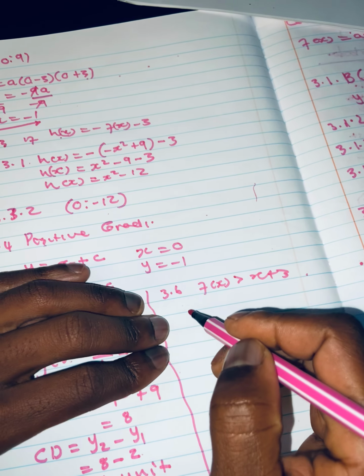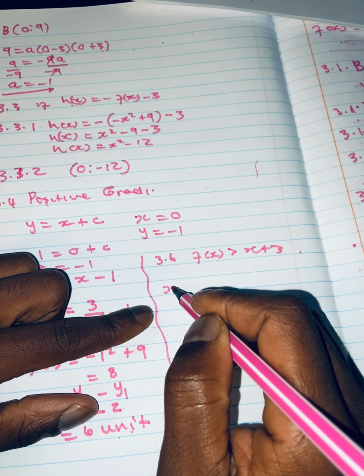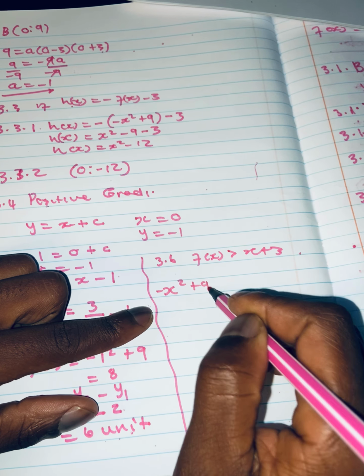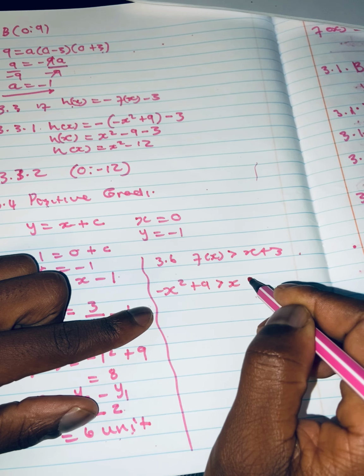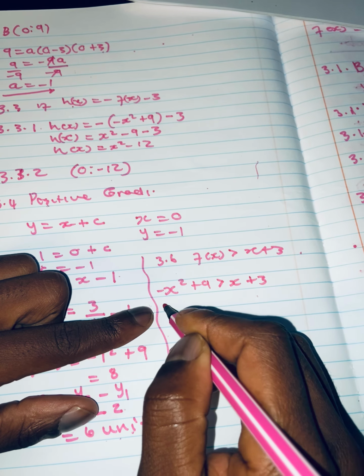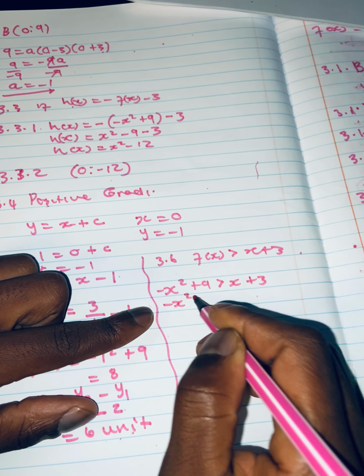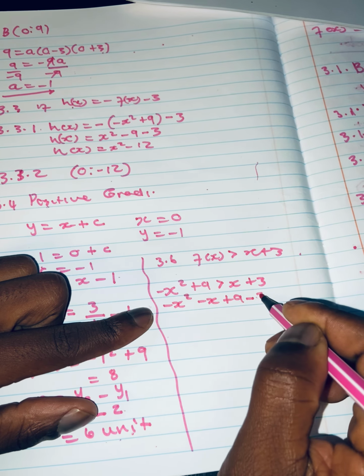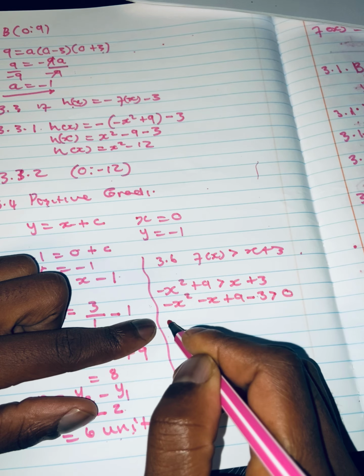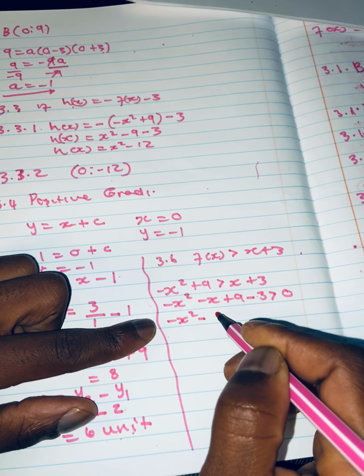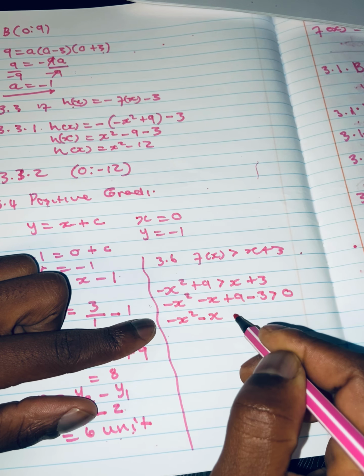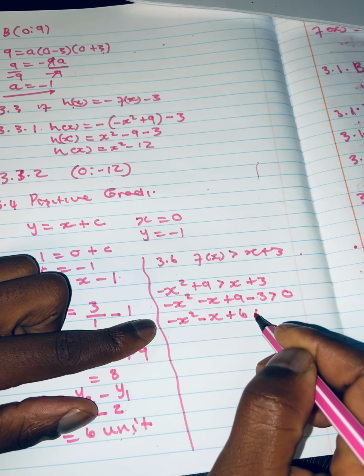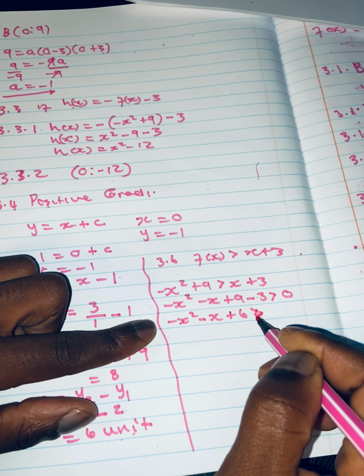For f of x, we know it was negative x squared plus 9. It's greater than x plus 3. From there, what we're going to have is negative x squared minus x, plus 9 minus 3, is greater than 0. Negative x squared minus x plus 6 is greater than 0.